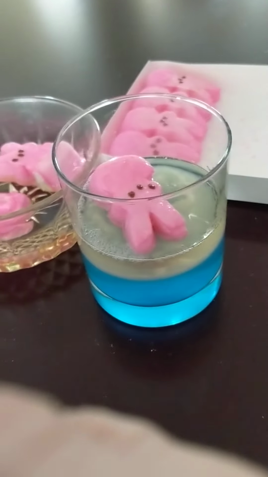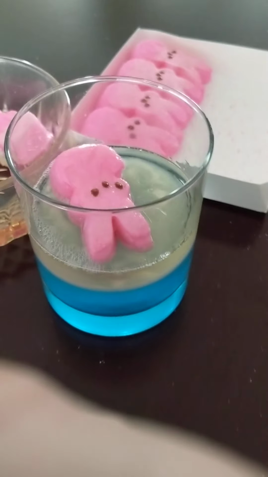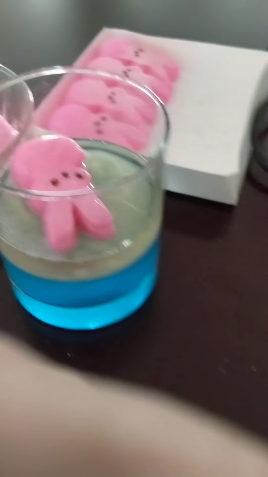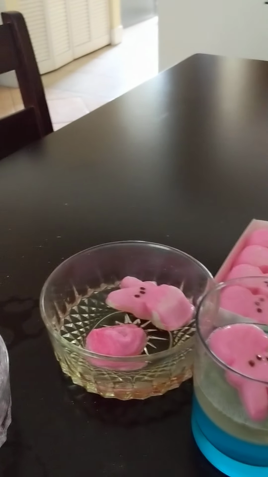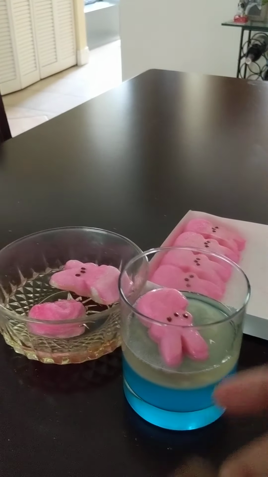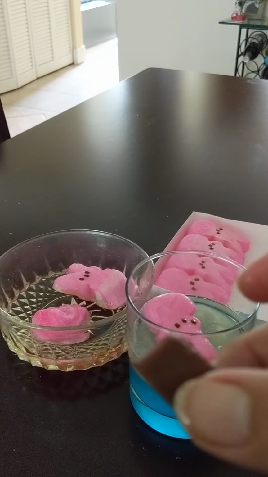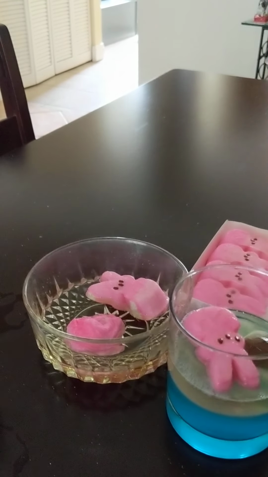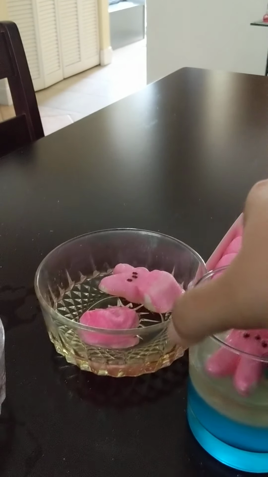They say chocolate is supposed to be... This is chocolate, it is denser than this marshmallow. So let's see. Do we think the chocolate is going to float in the 3 layers? Let's see what happens.